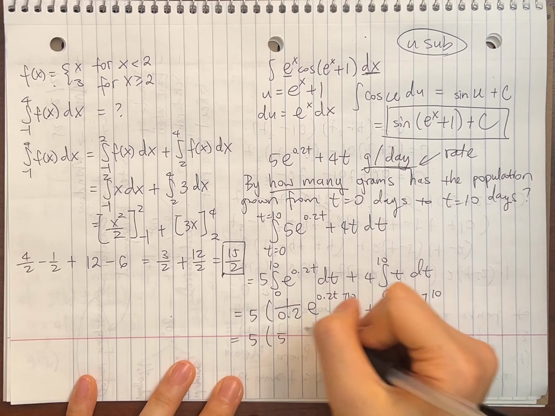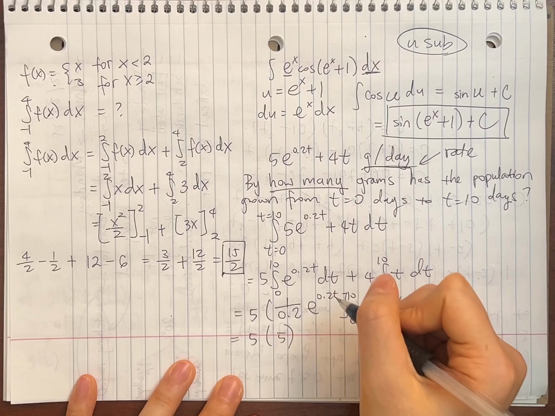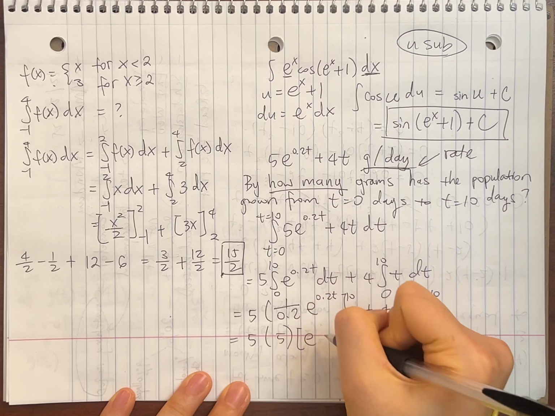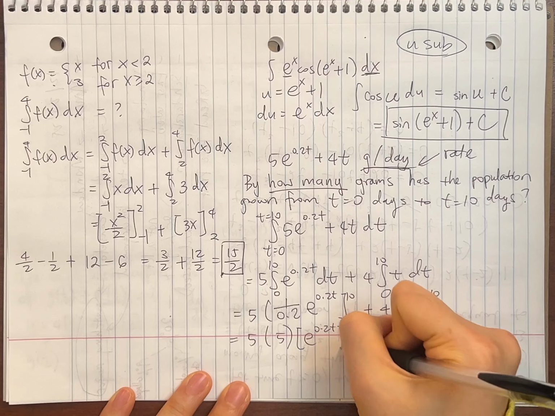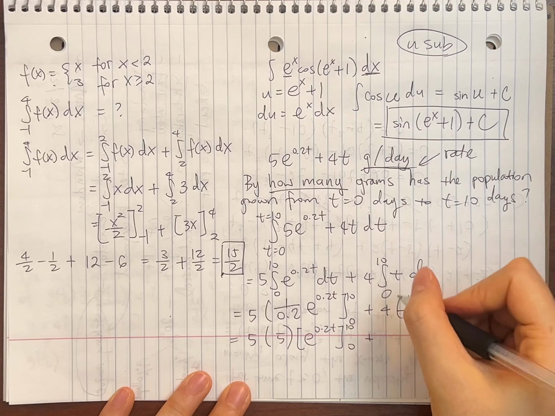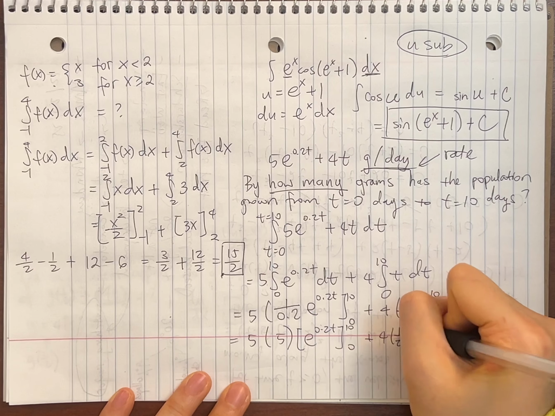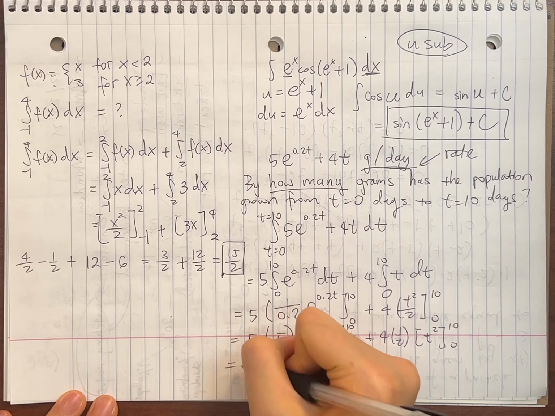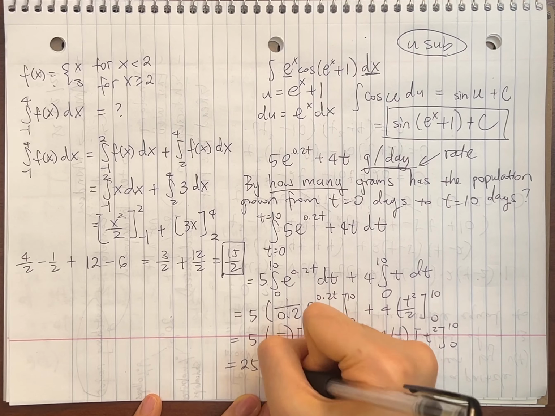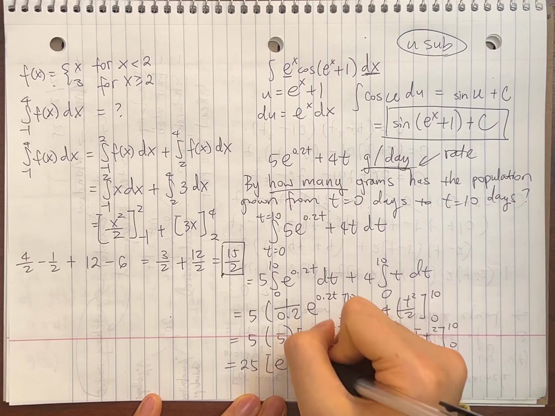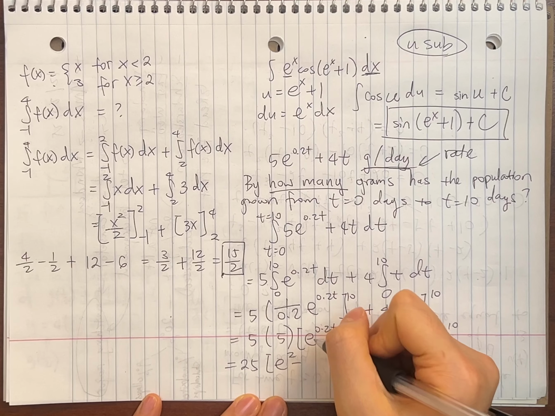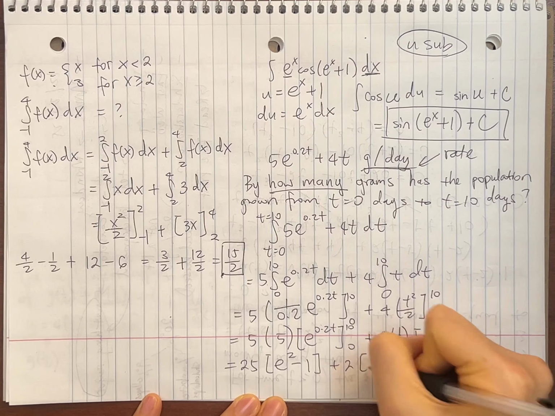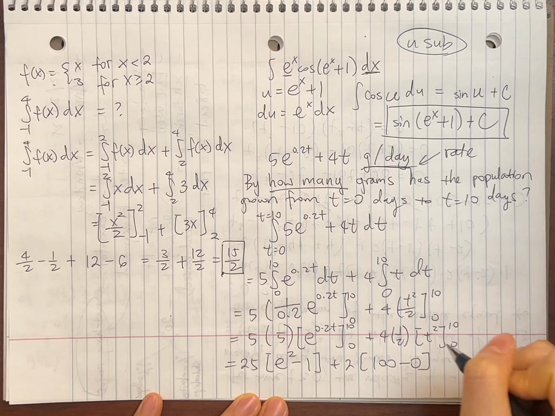Will be 5, and this will be so this will be 25 times e to the square root, minus anything raised to the zero's power will be 1, plus 2 times 100 minus 0.